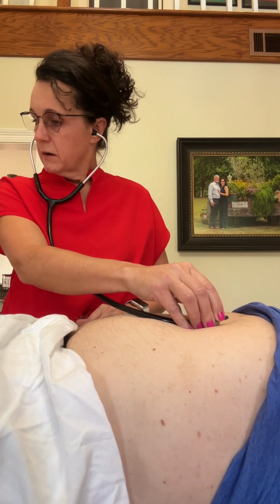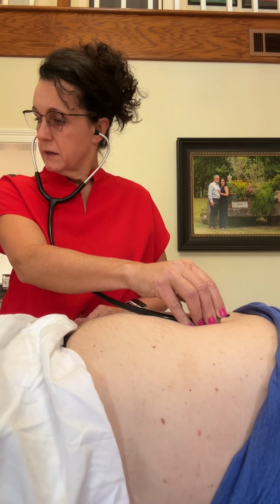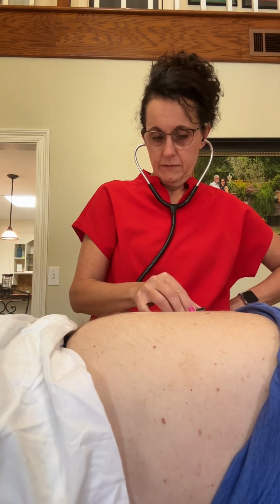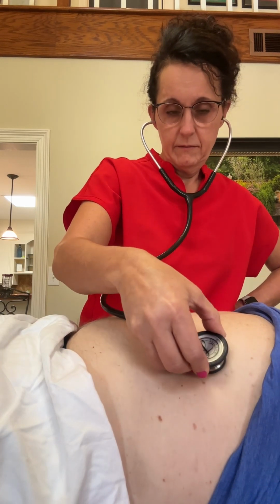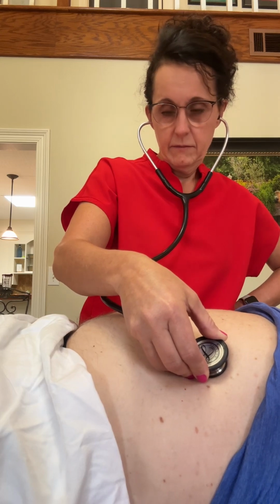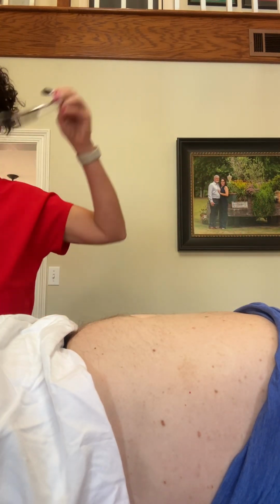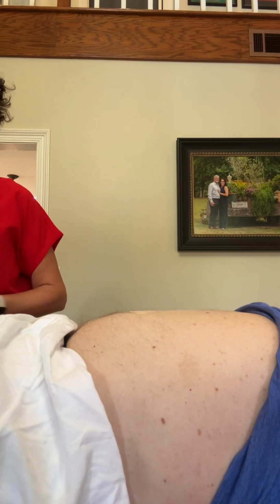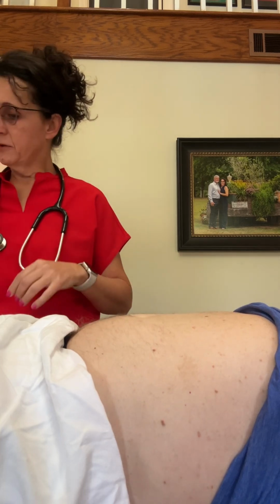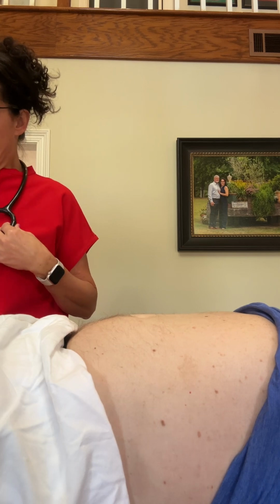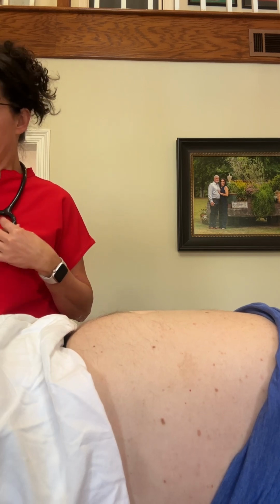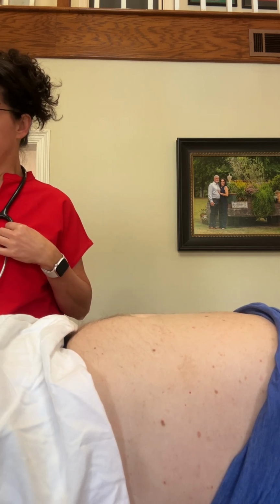And then we listen over the liver. And the spleen. No bruit heard over the abdominal aorta, and no hums heard, no friction rubs heard over the liver or the spleen.